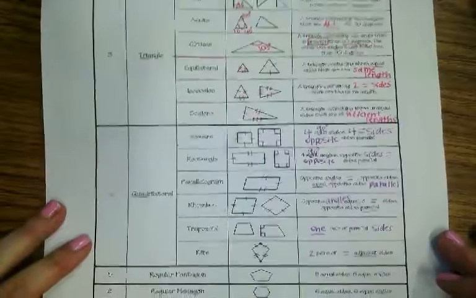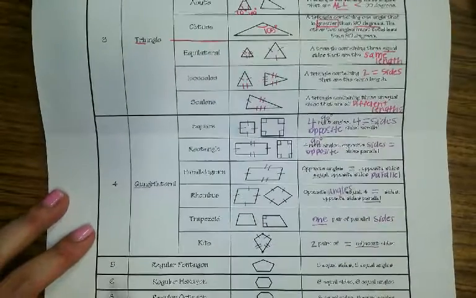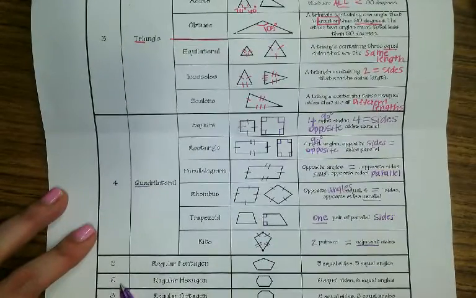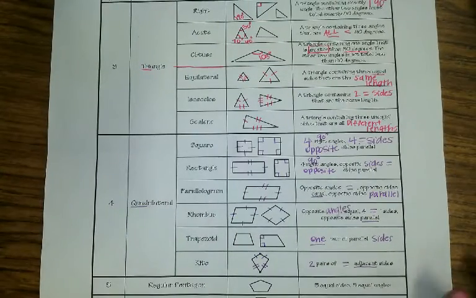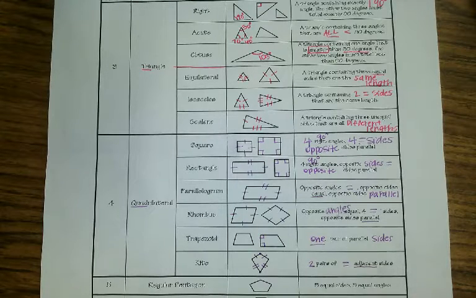The bottom of our notes has information about some polygons with 5, 6, and 8 sides. We're not going to discuss those today. So that's the end of our notes. If these are not already glued into your notebook, you need to be gluing them in as soon as this video finishes. And you can use your notes today to help you with the practice page.